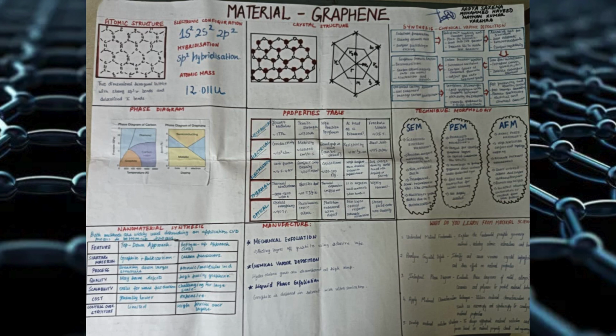Why must one choose graphene over other materials? Well, it is because of its exceptional properties like high strength. Graphene is incredibly strong, about 200 times stronger than steel. It has also a very high flexibility. It can be bent and folded without breaking.